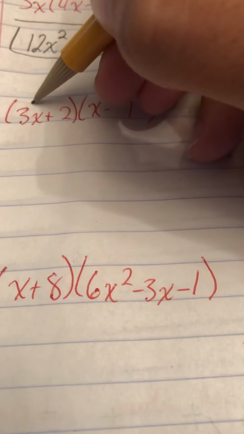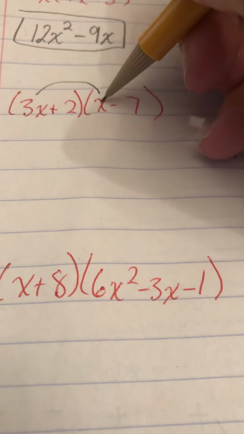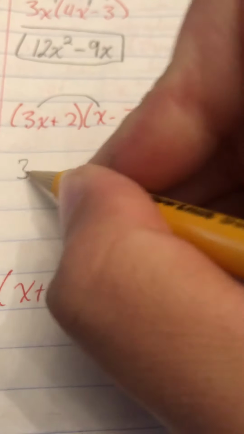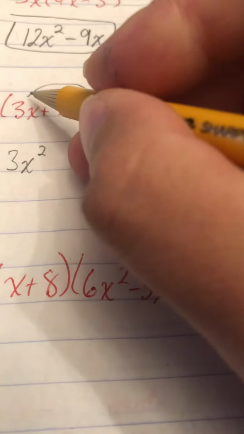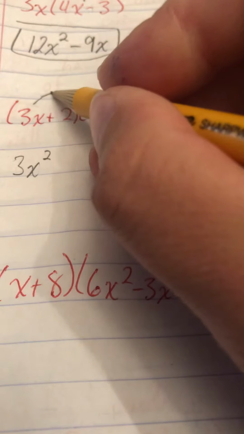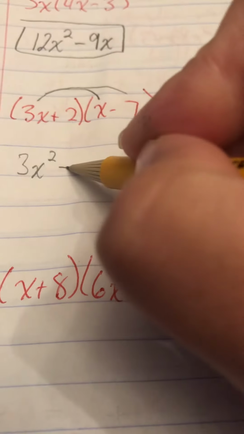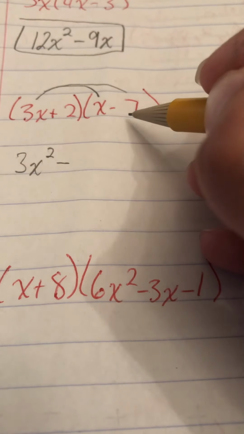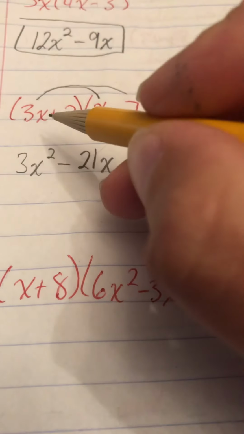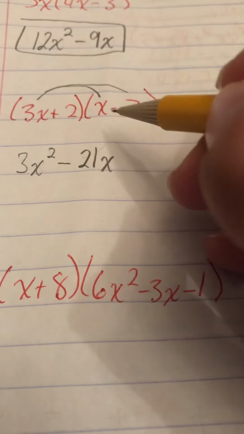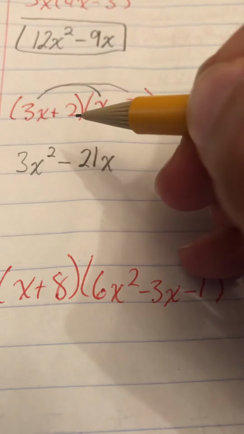So you take your 3x and you distribute it just like you did in the problem above. So 3x times x is 3x to the second power. And then we have 3x times negative 7. Positive times a negative is a negative. 3x times 7 is 21. Don't ever forget about your variable, okay? So since the 3 multiplied with both terms in the other quantity, you don't have to use it anymore. Now we're on to the 2.